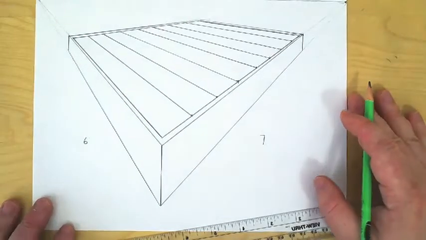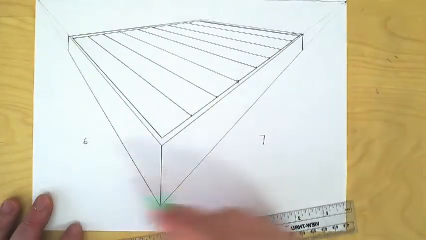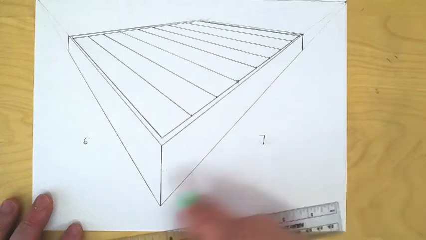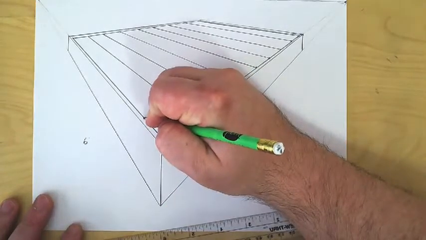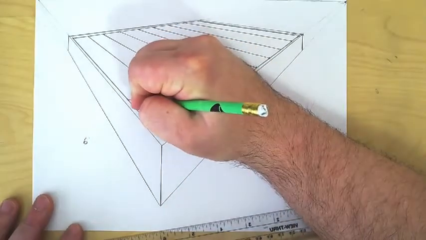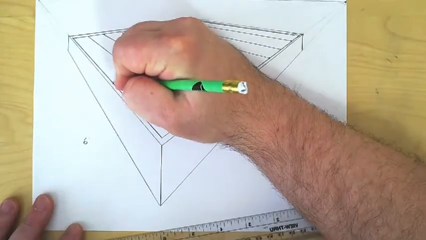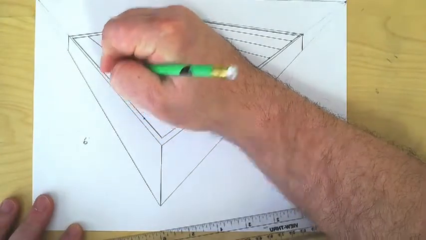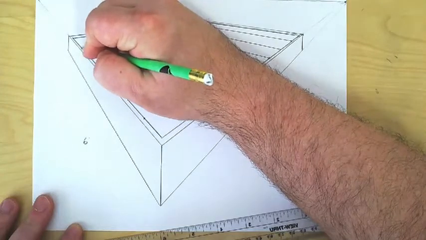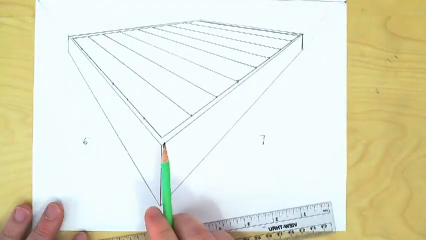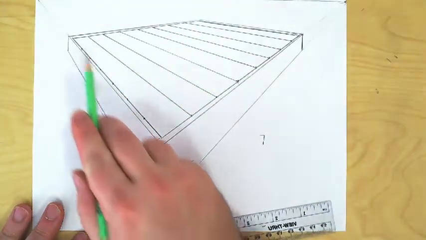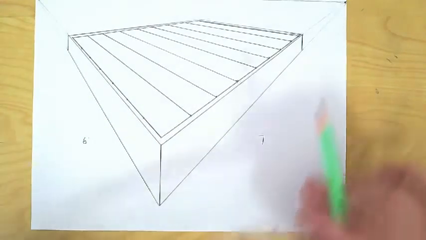just perfect. And then I'm going to do the same thing now on this side, but instead of 7 dots, I'm going to do 6 dots. And go 1, 2, 3, 4, 5, 6. So a little bit more spread out, a little closer together the further they get back.